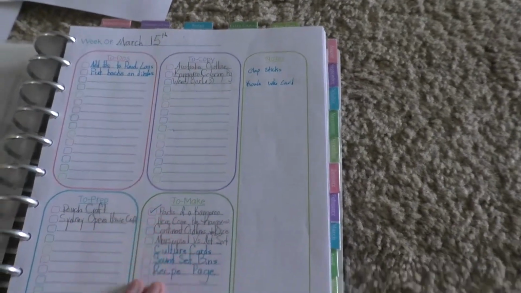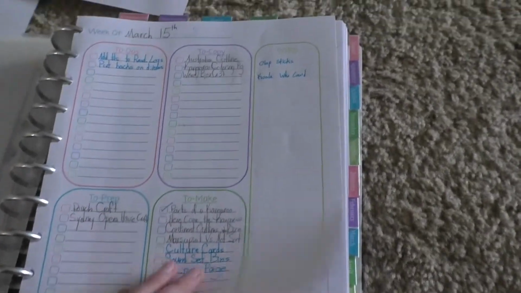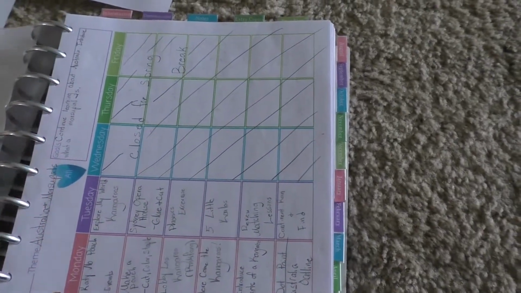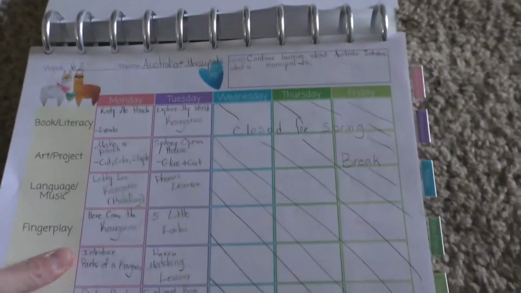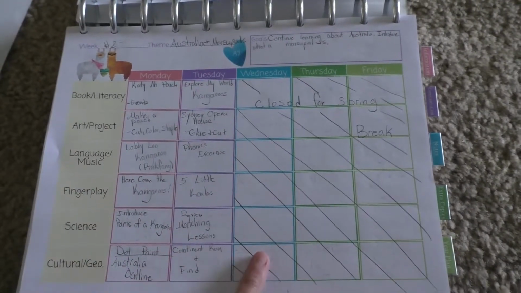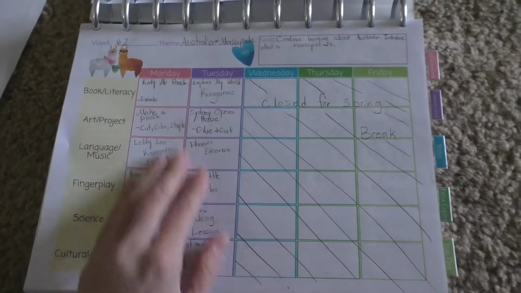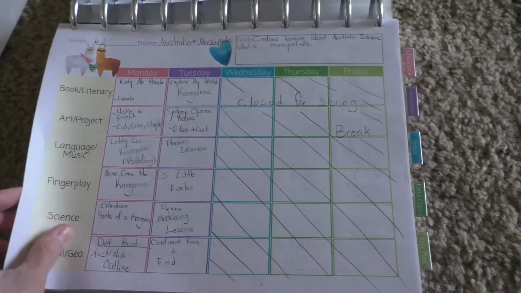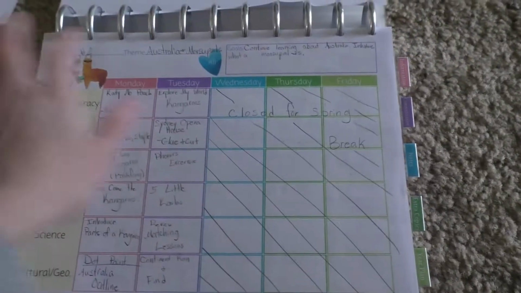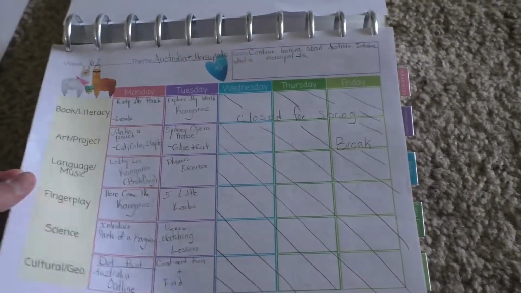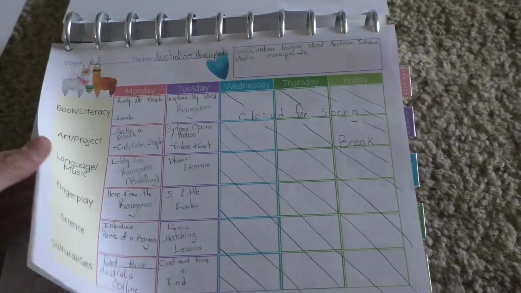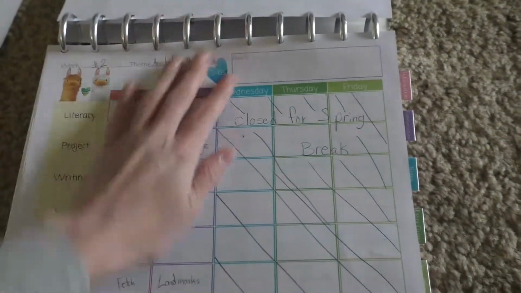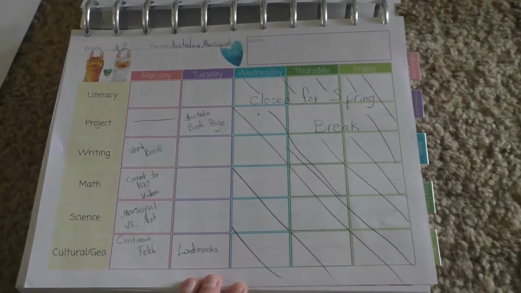And then I have my to-do list for this week. And then this is my weekly plan. We are going to be closed for spring break soon, so there's not a whole week here. But I have that. This is for everyone. And then the next page is for the older children. They have their own to go more in depth into things if I want to.